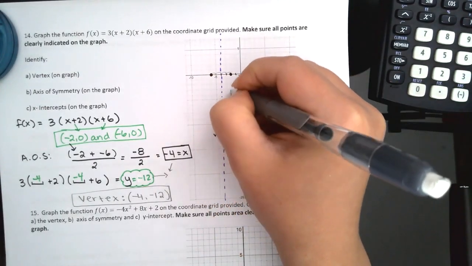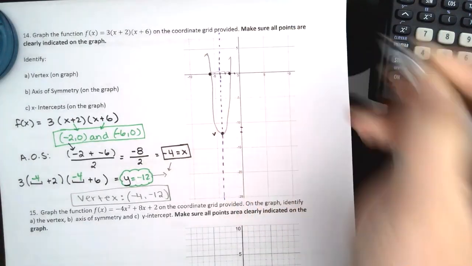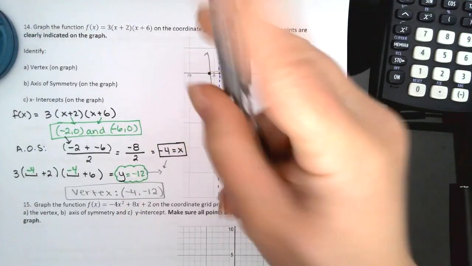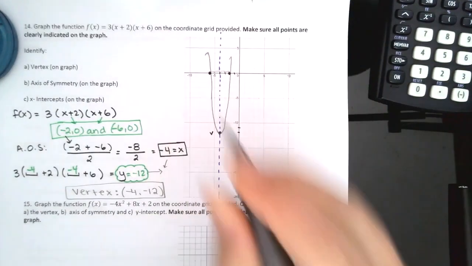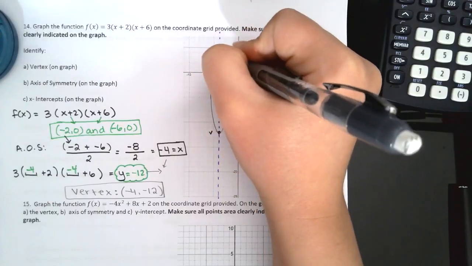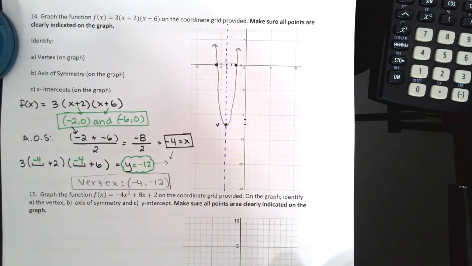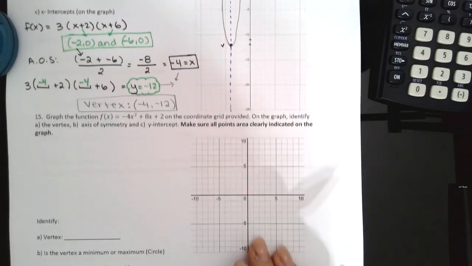Smooth U, smooth U. Okay, that looks a little wonky, so I'm going to fix that a little bit. There we go. Arrows, if you don't have arrows, points are going to be removed. This is a continuous function, so it's going to continue all the way forever into infinity positive. All right, let's go ahead and move on.